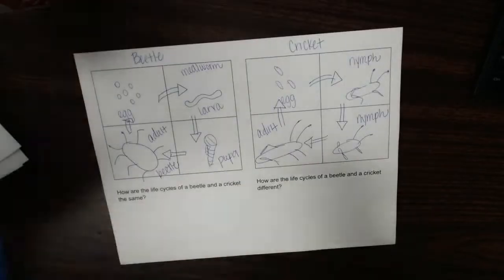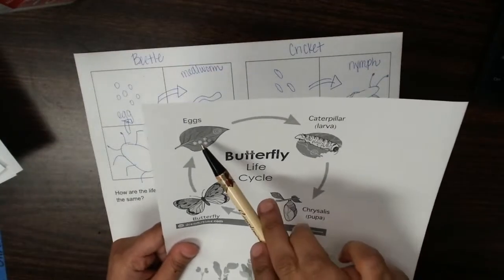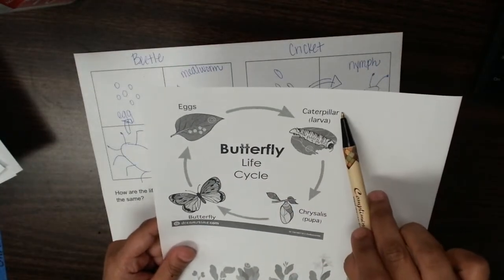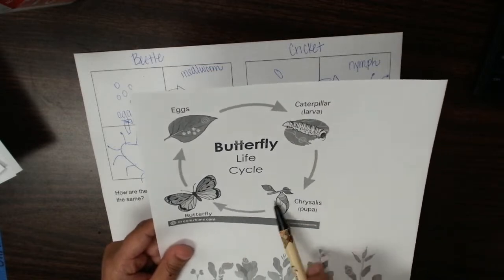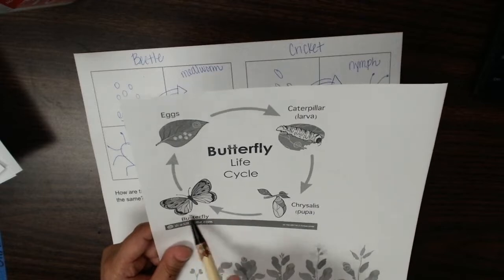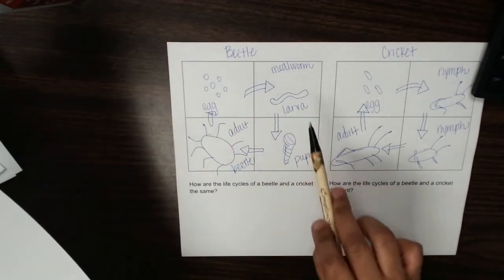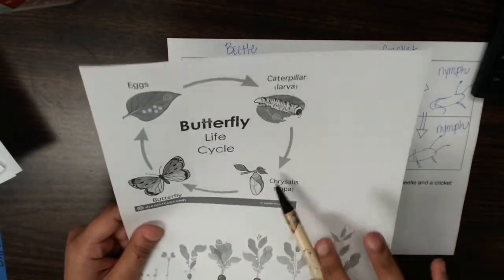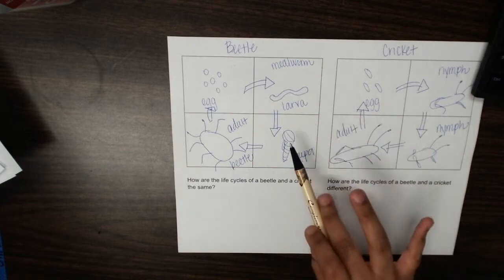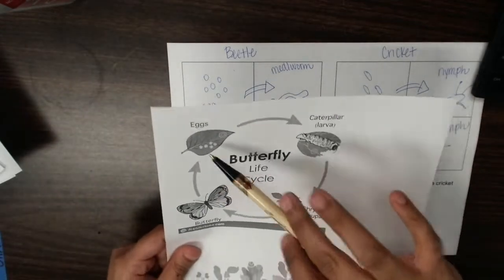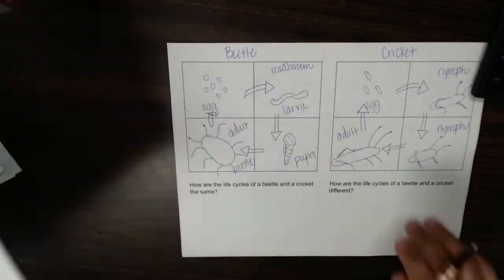Okay, now I want to just bring up the butterfly. A butterfly goes through egg, larva, but their larva is called caterpillar. And their pupa is called chrysalis. And then, of course, their adult is called a butterfly. But it still matches with the beetle in that it's egg, larva, pupa, adult. But it's egg, mealworm, pupa, beetle. Egg, caterpillar, pupa, butterfly. But it's still the same.